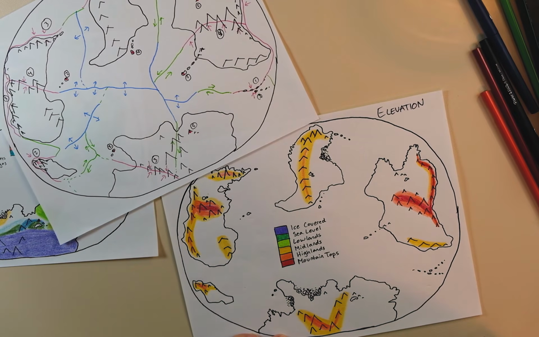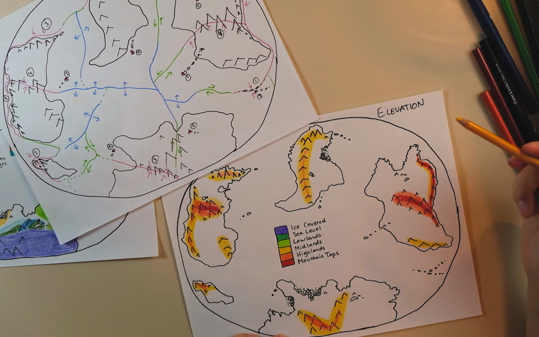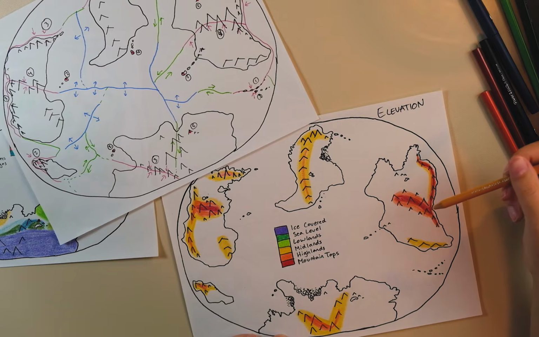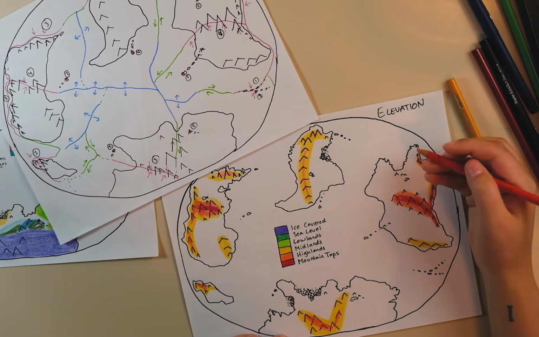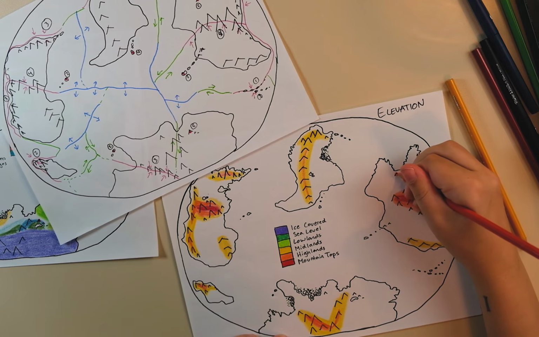Alright, so then hotspot mountain ranges, isolated continental ones. I have this one, and none of mine are super severe, so we'll go with a little bit of orange here.